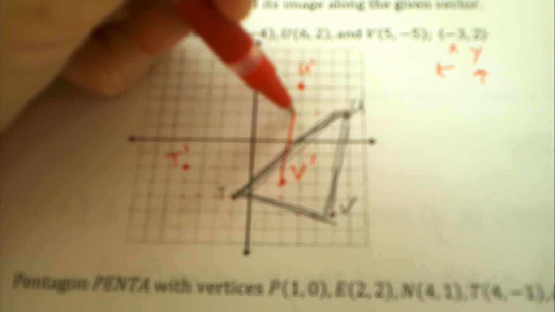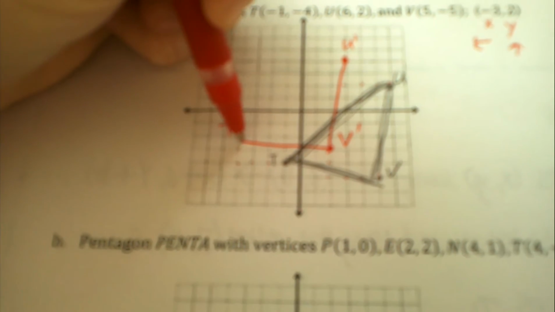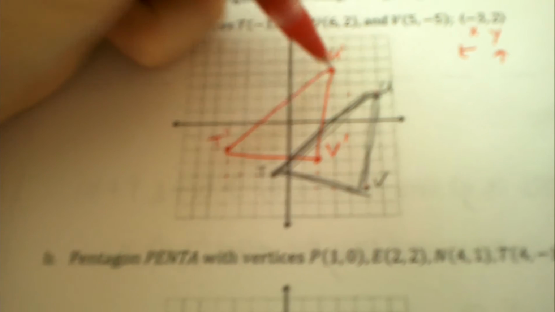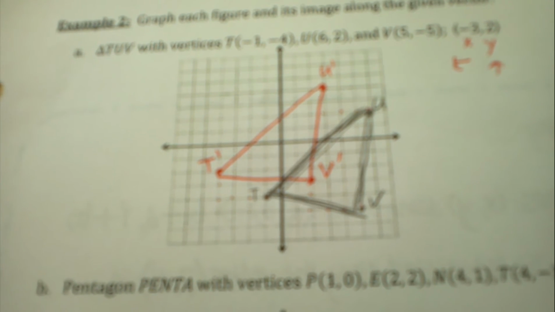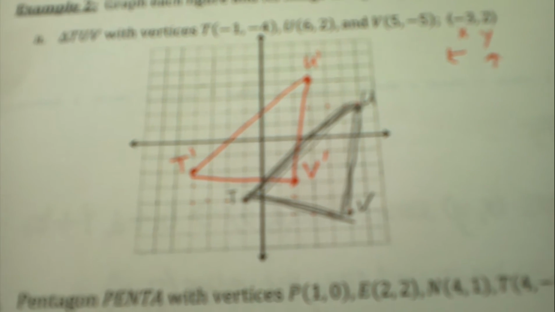It's just like what you used to do when it would say translate the image 3 units left, 2 units up. It's the same thing, but now we're putting it in this cool little vector form of -3, 2.